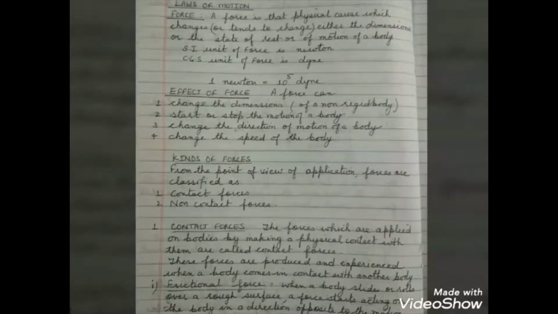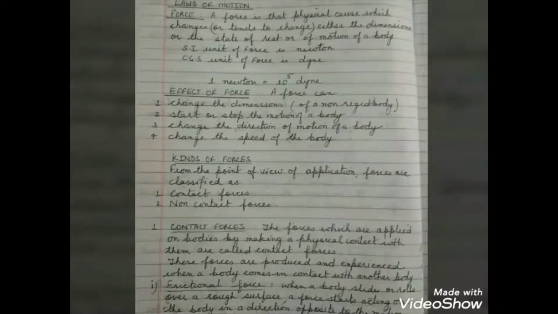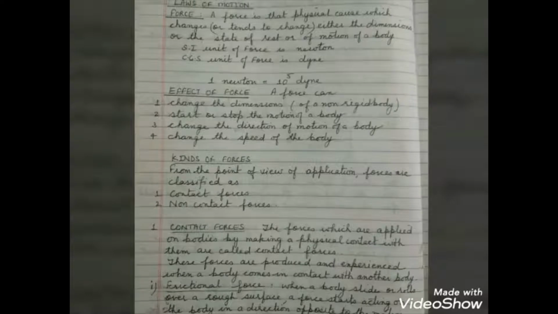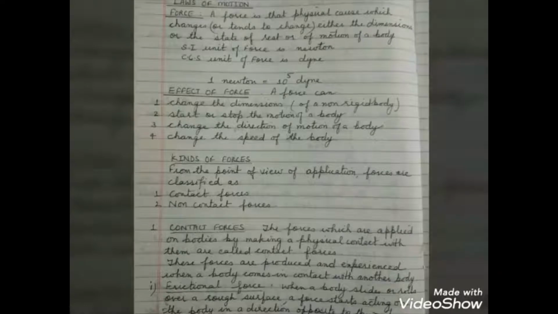The contact forces are of different types, like the frictional force, normal reaction force, tension force as applied through strings, force exerted by springs, and force exerted during collision of bodies. Now we'll discuss one by one the types of contact forces. Let's come on to the frictional force first.